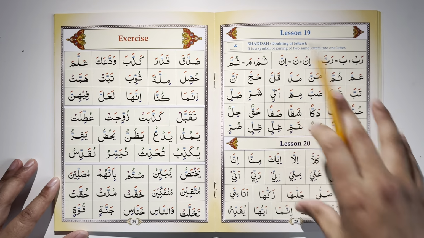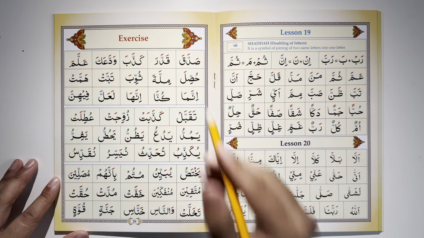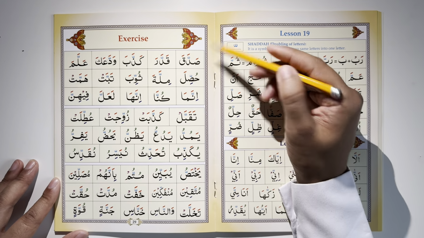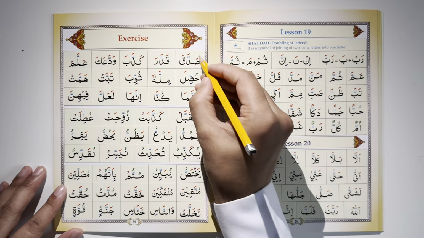So these are the lessons taught here. Let's just use this as an example. So here they need to demonstrate that they can read the shadda properly. So shadda means double letter. So here, a few things will come together. So number one is the full mouth.